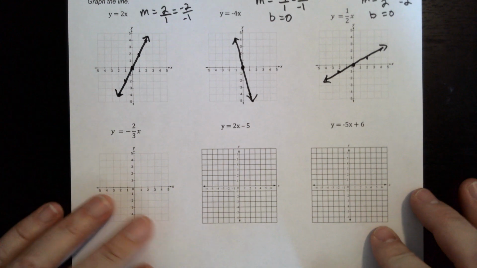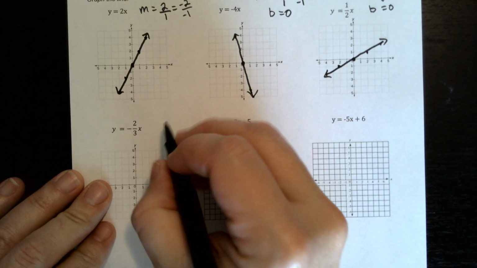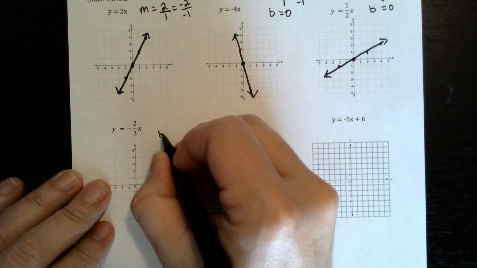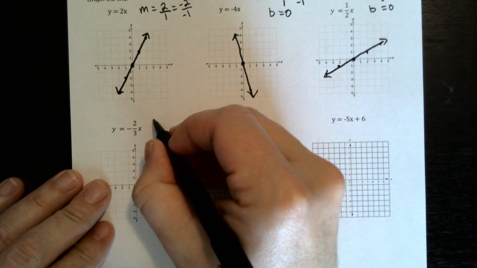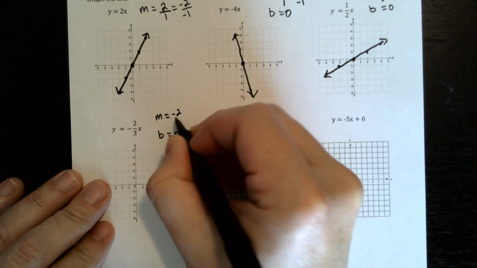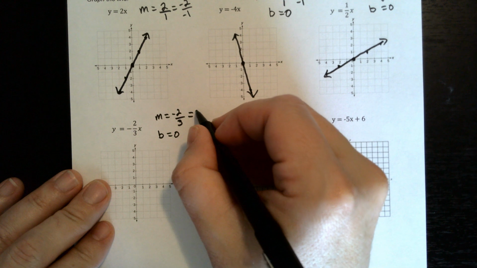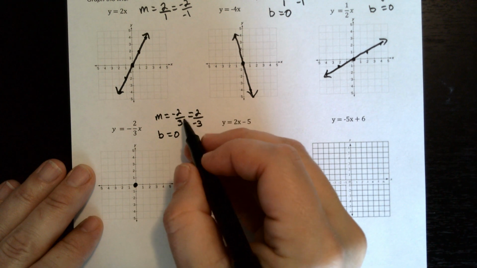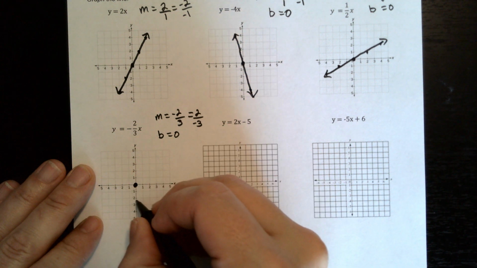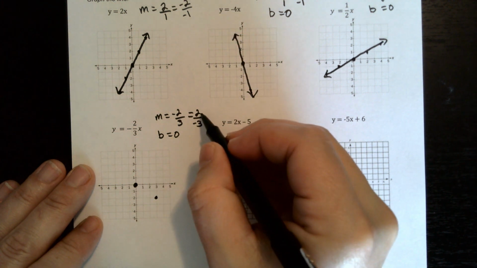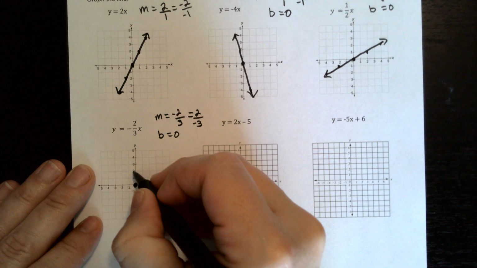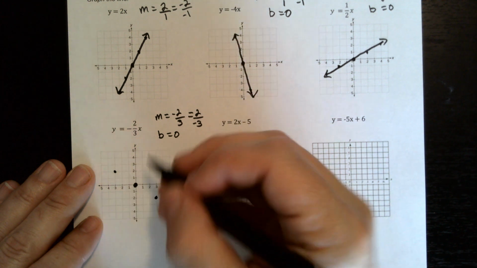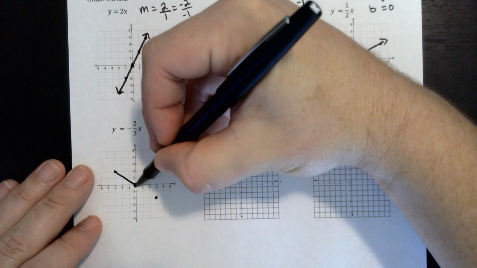Okay. Let's look at this one. Again, our b is 0, because we don't have a number out there, but our slope is negative 2 over 3, or you could write it as 2 over negative 3. Okay, so we'll start at 0. Let's use the first slope, which says down 2, 3 right, down 2, 3 right. Or our other slope says up 2, 3 left. Okay, and there's enough to draw the line.